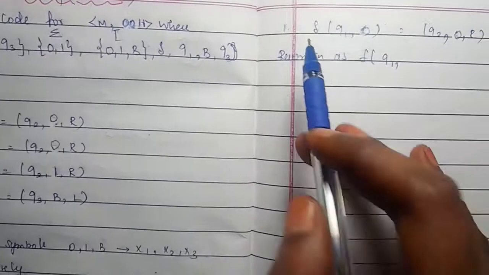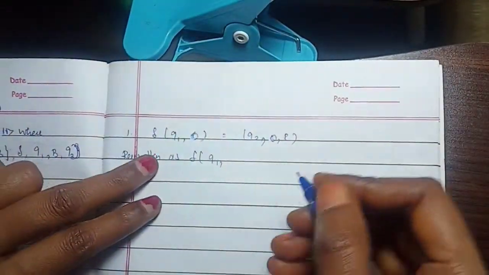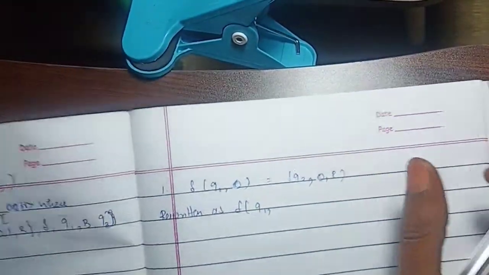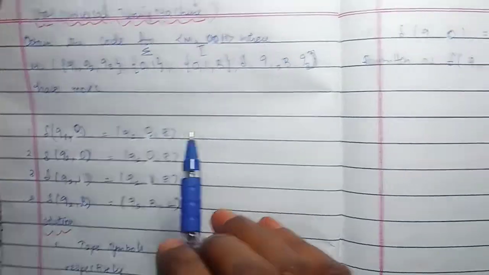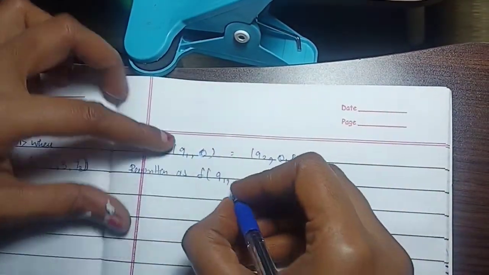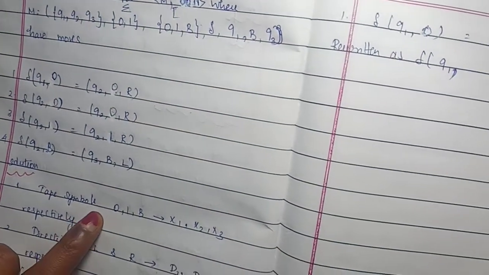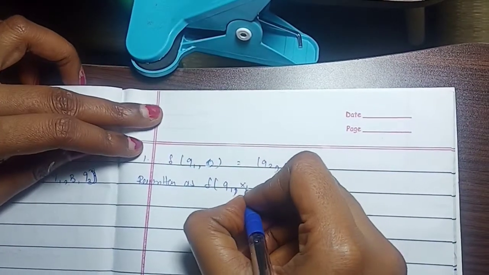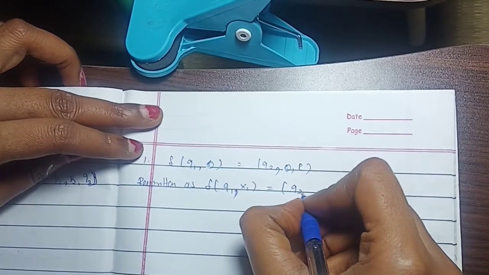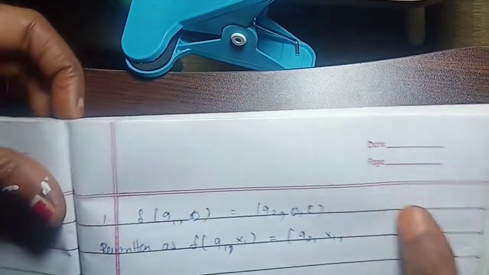So for this, the first move is here: q1 comma 0 equals q2, 0, R. This is our first move. We have to rewrite it as q1 comma 0, where 0 is replaced by x1. So q1 comma x1 equals q2 x1, and R will be replaced by D2.